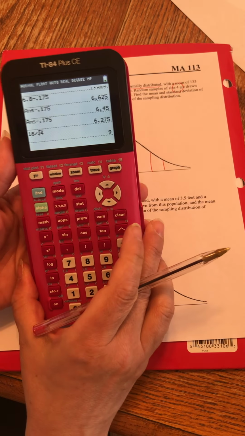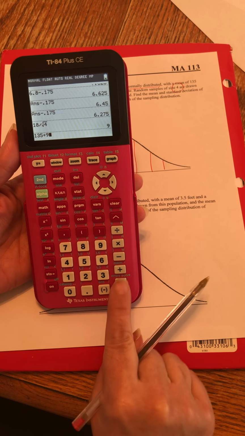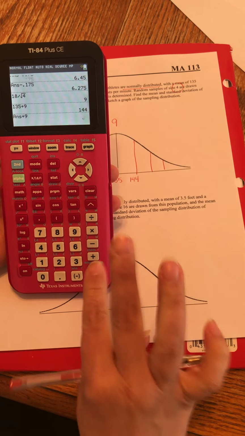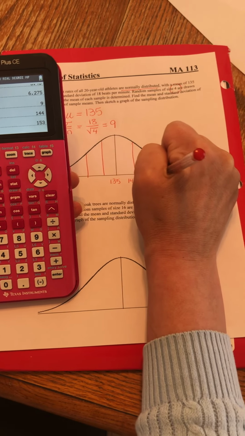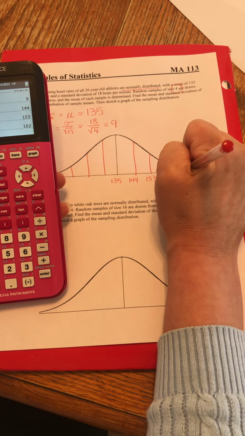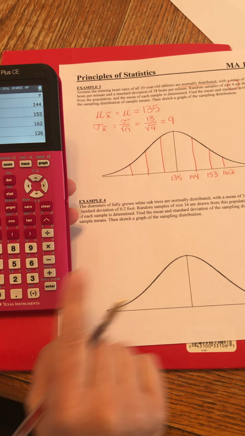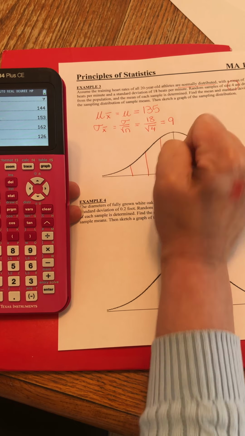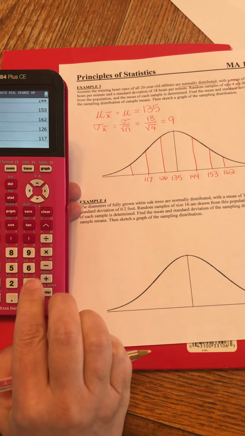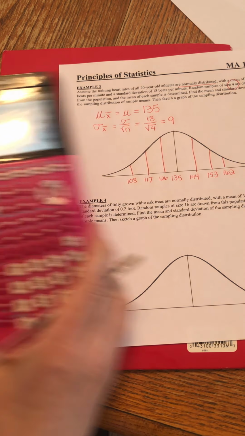If you can't do that in your head, that's okay. That's why we have technology. 135 plus 9 is 144, plus 9 is 153, and plus 9 is 162. Going to the left, 135 minus 9 is 126, minus 9 is 117, and minus 9 is 108. And there is your problem.